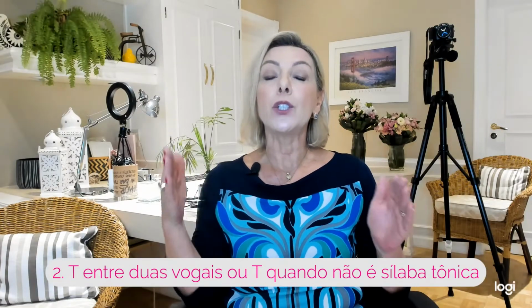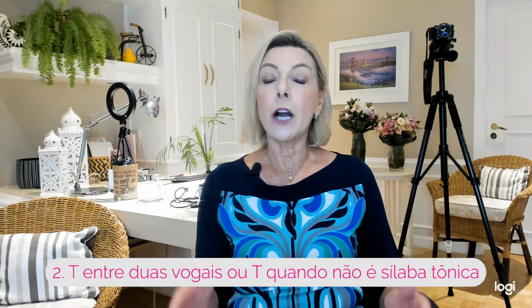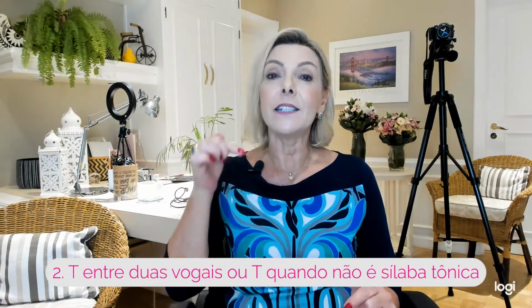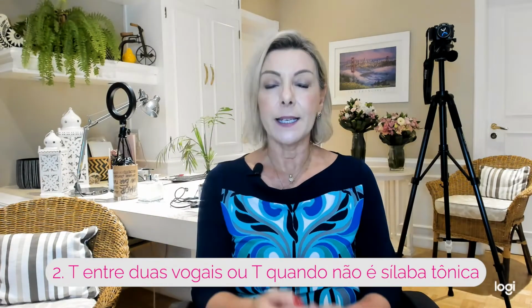Let's go to our second sound of T. The second sound of T is the T when it comes between 2 vowels, or when the T is in the middle of a word but it's unstressed. What happens with this T? It's going to lose its sound, and you can replace the sound of T and use an R, R brando, que a gente fala.